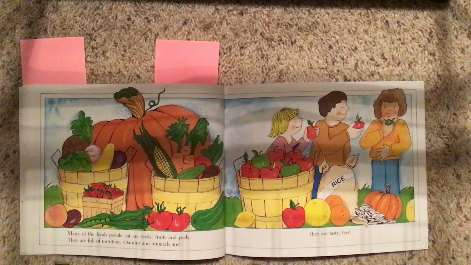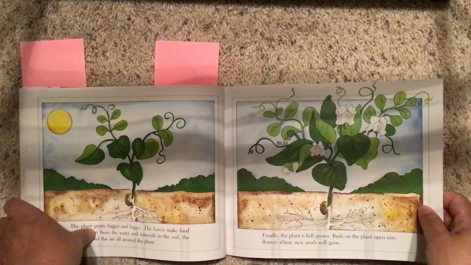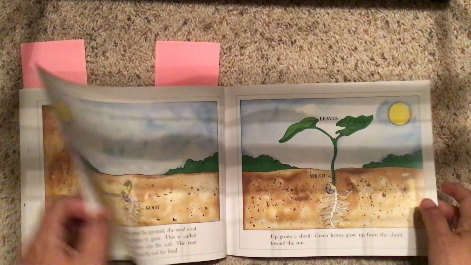So when I think about that last section of the book, what was this section mostly about?